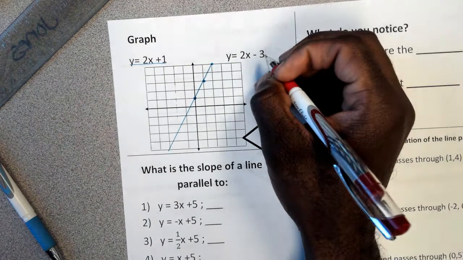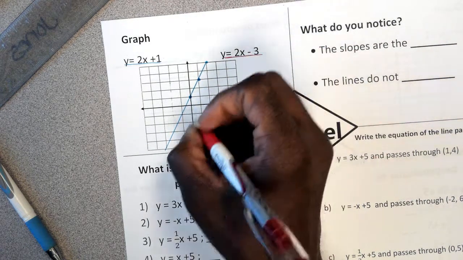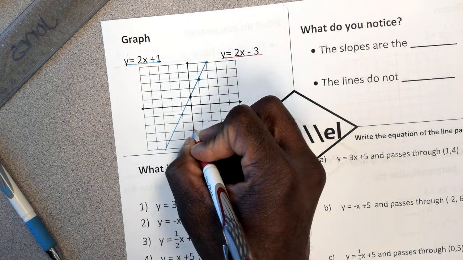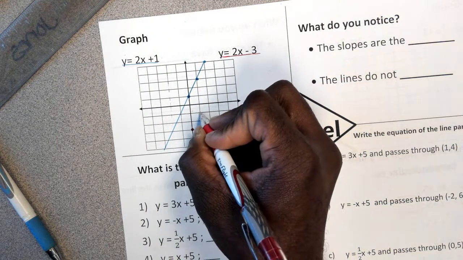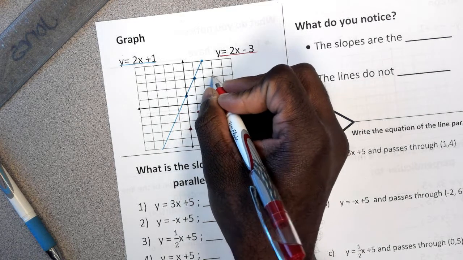Alright, let's do the same for the second. I'm going to graph that one also. But now we're going to start at -3. Up 2 over 1, up 2 over 1, and so on and so forth.